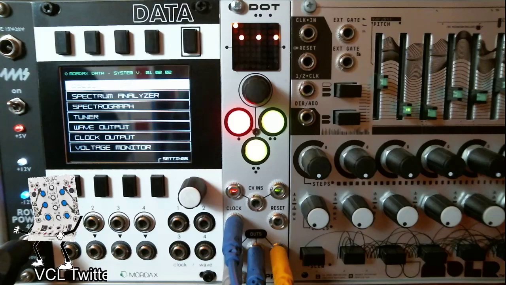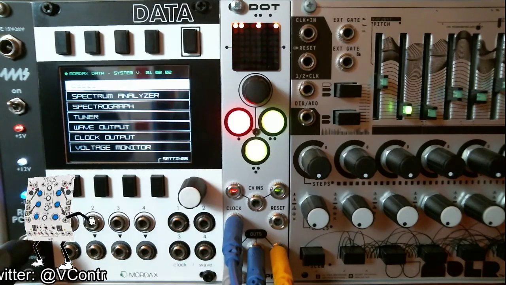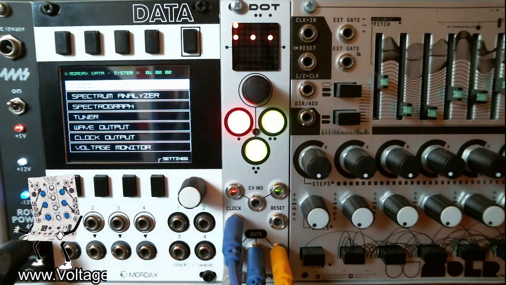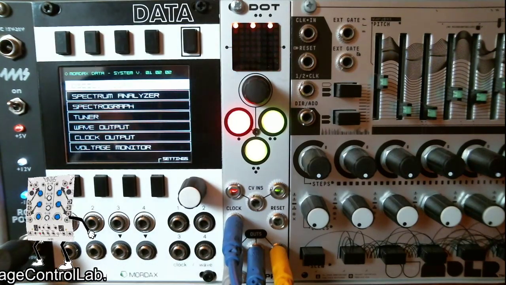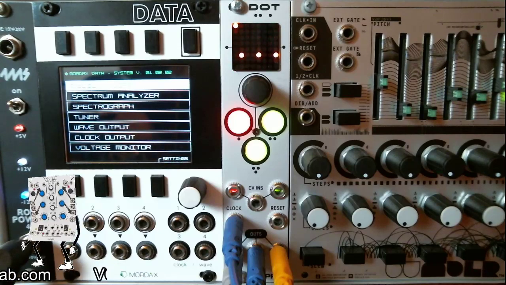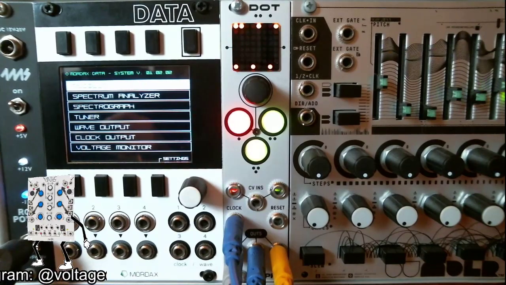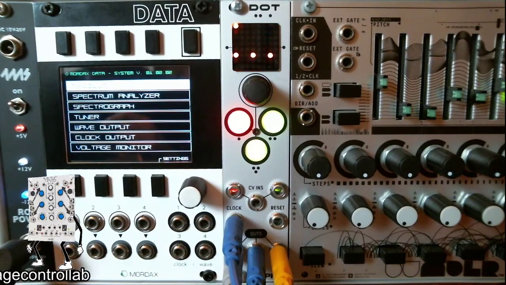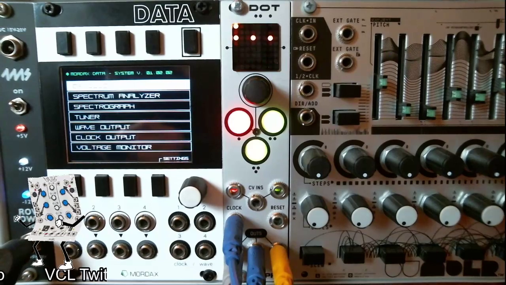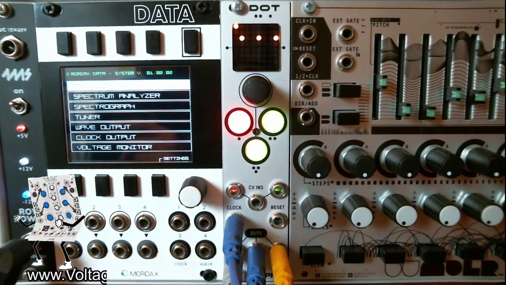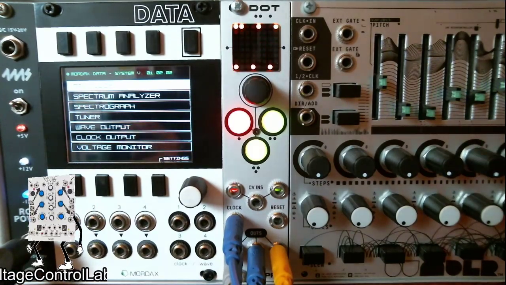It does look like the Pittsburgh game system. I kind of loved that module. I was sad to see it go. I think they retired it a while back, but the game system allowed you to play Snake and do all kinds of funky things and use those interactive games as sequence generators. So, Pittsburgh Modular game system, very cool device. And this is kind of reminiscent, maybe a smaller one.